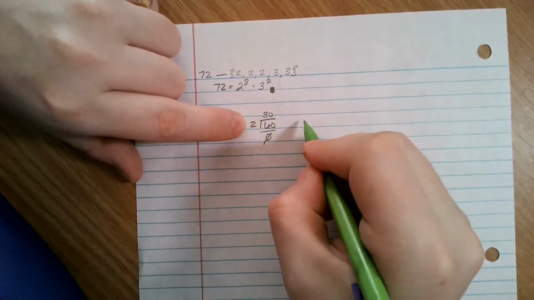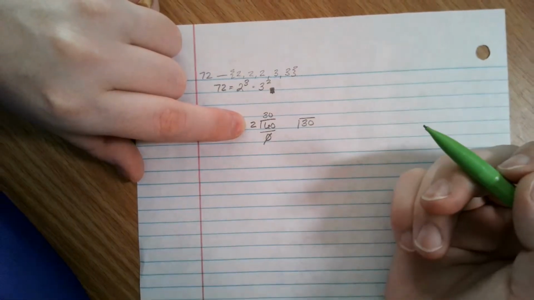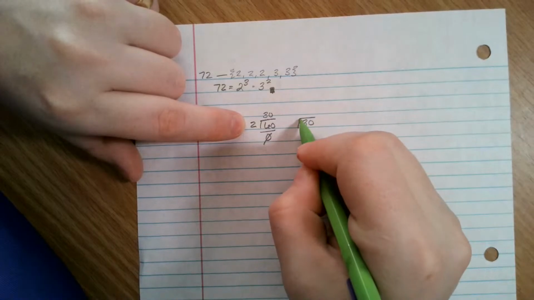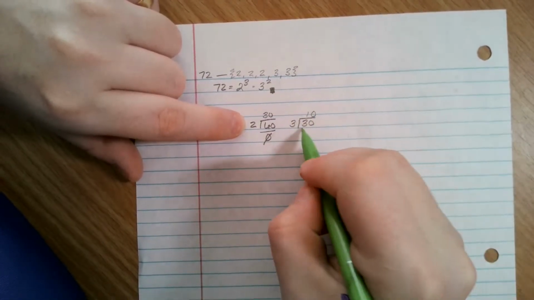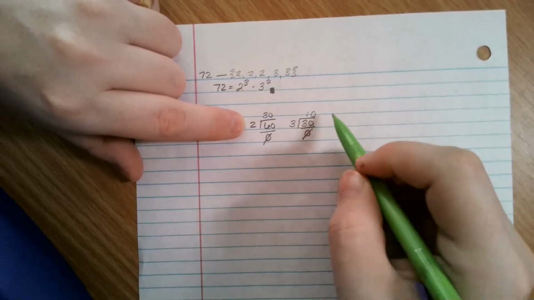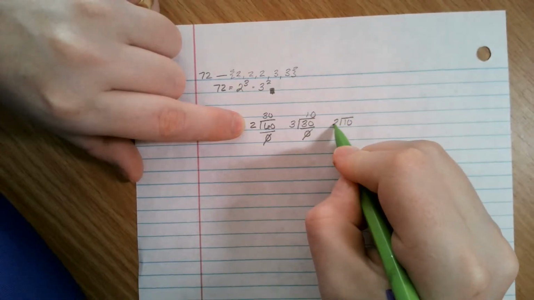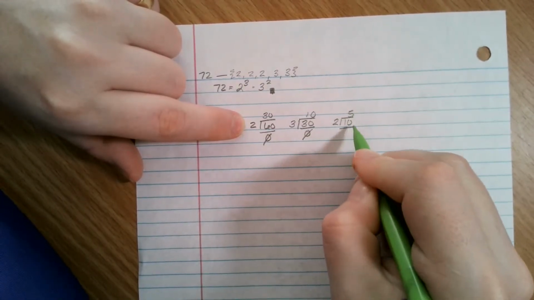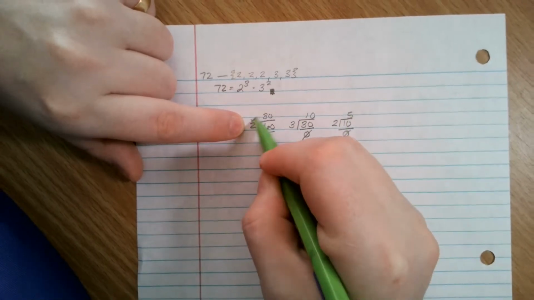And then we would divide 30 by either 2 or 3, whichever we think would be the next available prime. Let's go with 3 because that comes out to a seemingly easy 10. And then 10 is still not prime, so 10 divided by 2, that's 5, with a remainder of 0. And 5 is prime. So you can do it this way too.